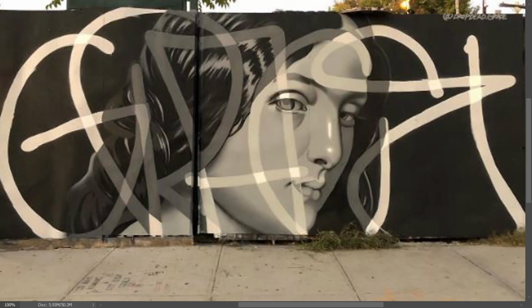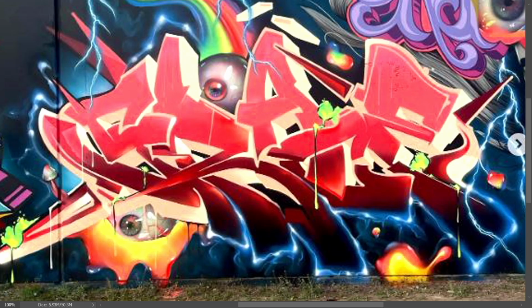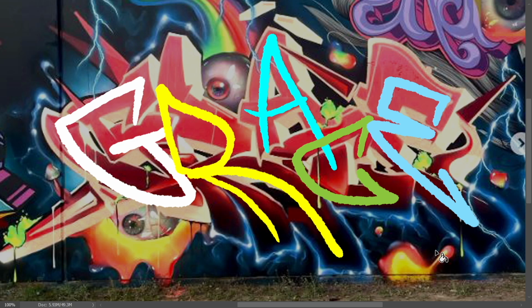And Grace does that really well. You might say Grace does that gracefully. Now for the last piece. There's two advanced things I really want to show you guys here. But before we get into that, let's at the very least point out the letters for those guys who are newer to graffiti. So you got the G right here in the beginning in white.